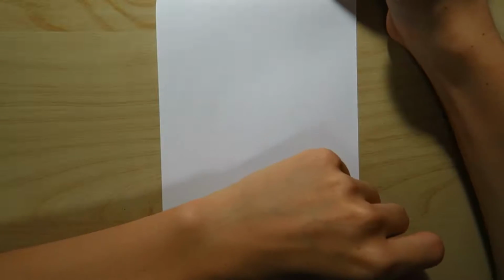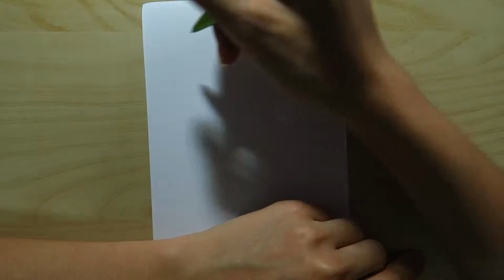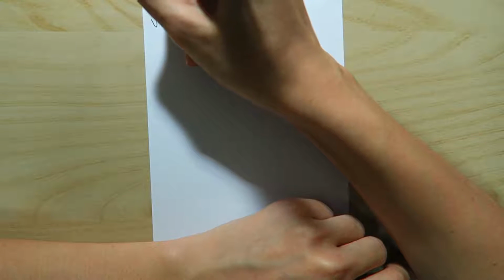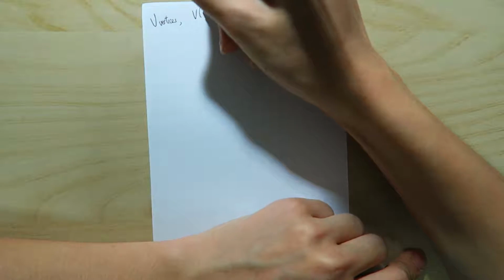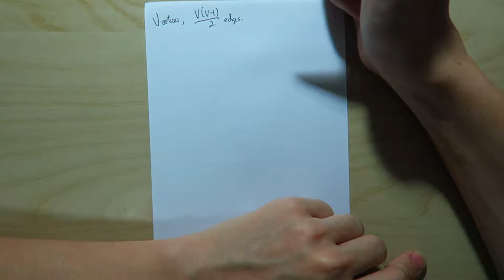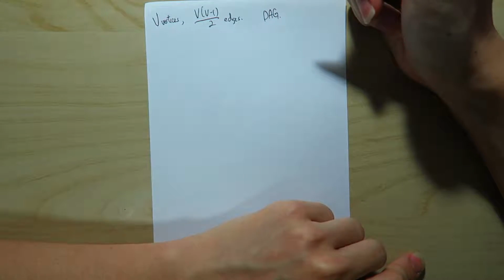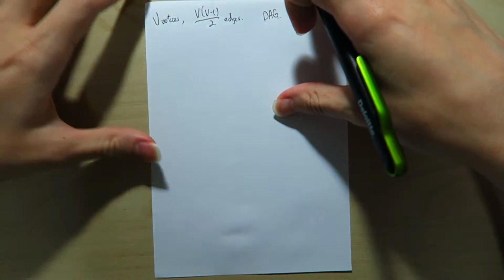Alright, so for question 4, they asked us to draw a directed acyclic graph with v vertices and v times (v minus 1) divided by 2 edges, right? And it has to be a directed acyclic graph. So this is pretty simple.